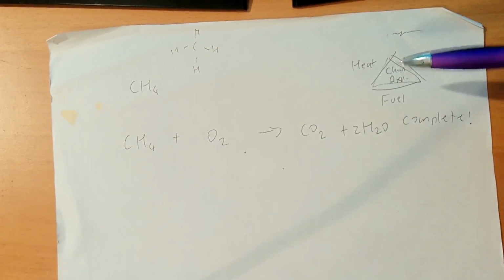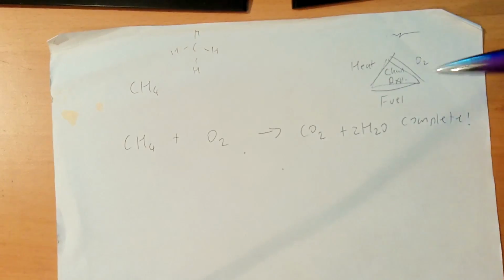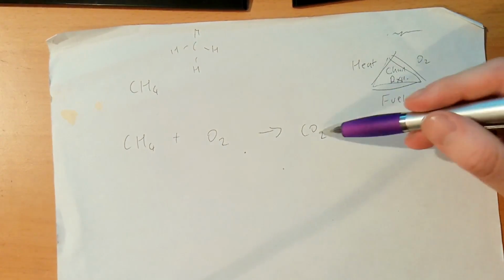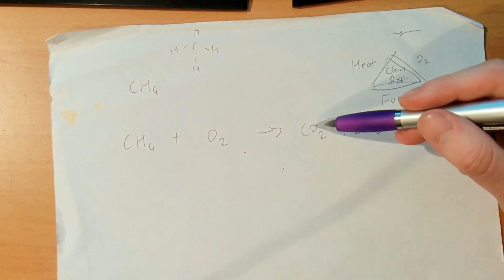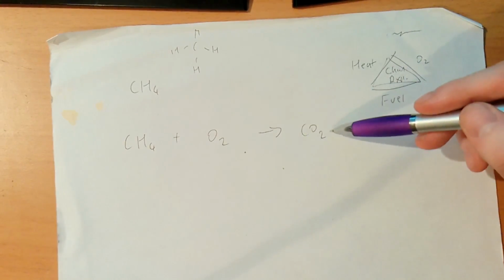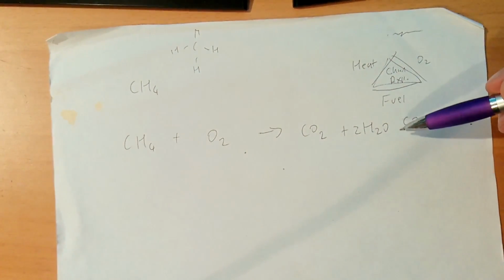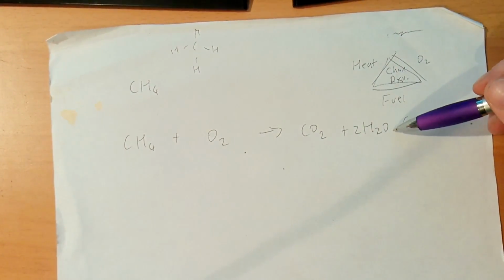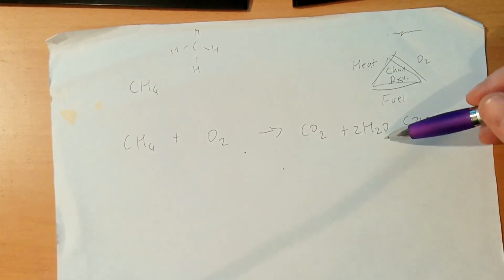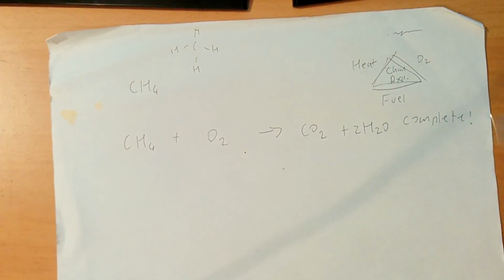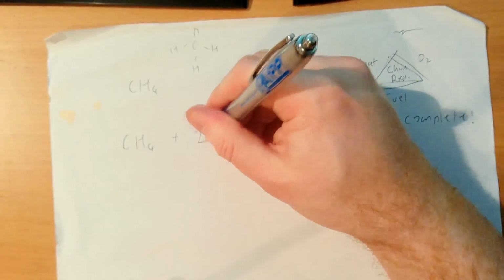Now, what this means is we need to figure out how much O2 we're going to need. So if you ever need to work this out, you need 1 O2 for every carbon atom, and then 1 O2 for every 4 hydrogens. So with methane, we basically just need 2, like so.